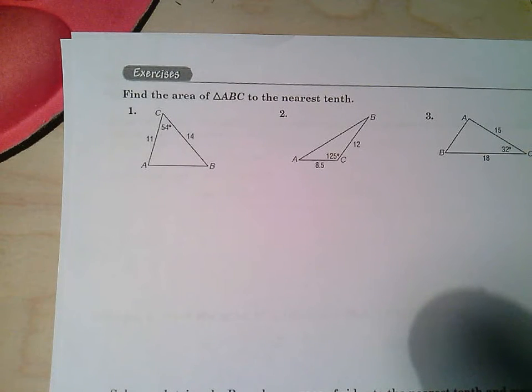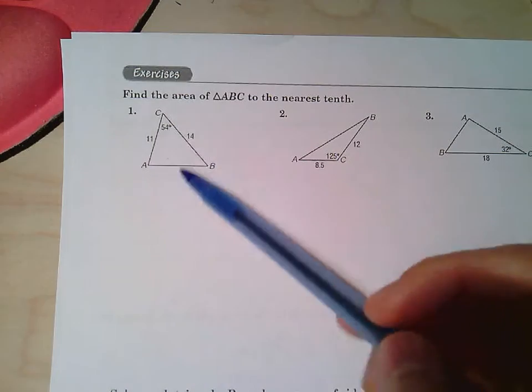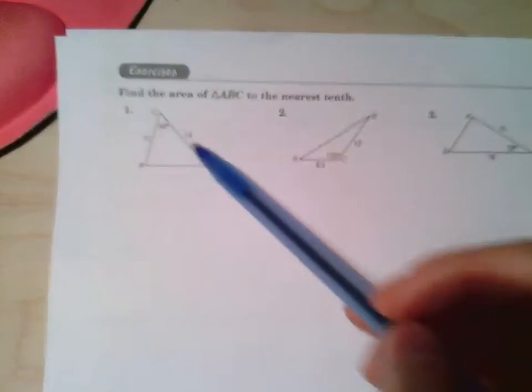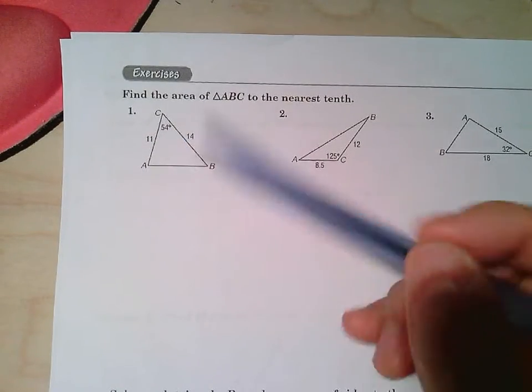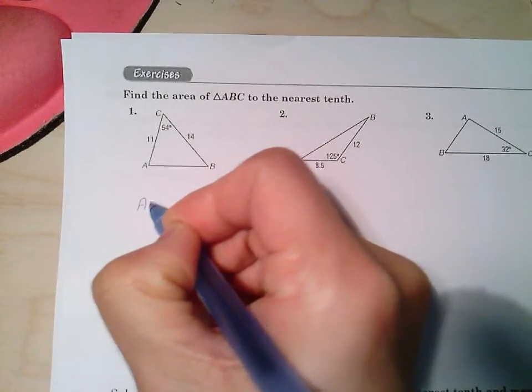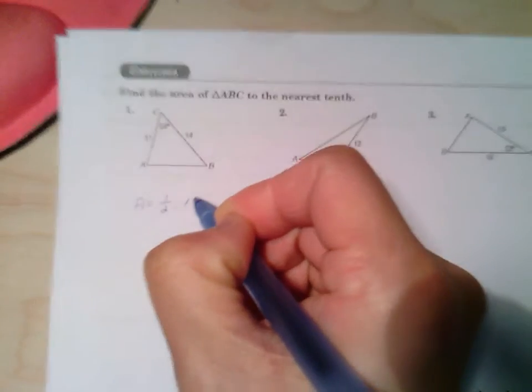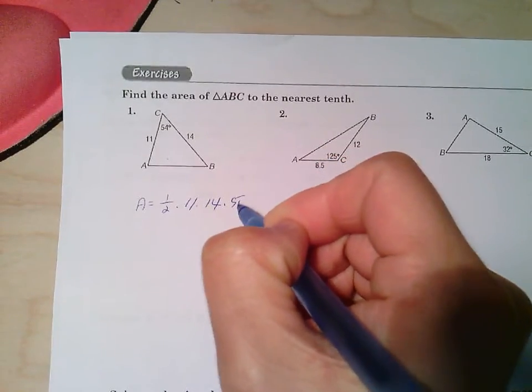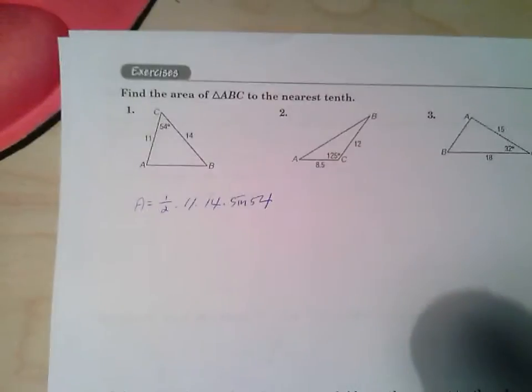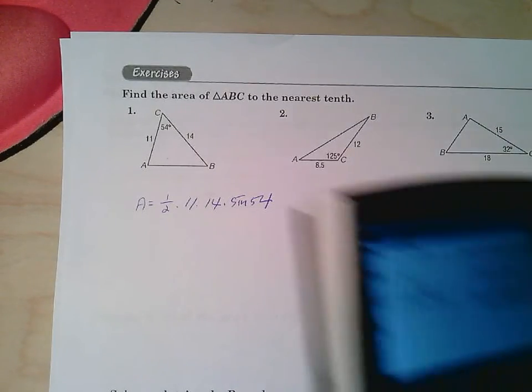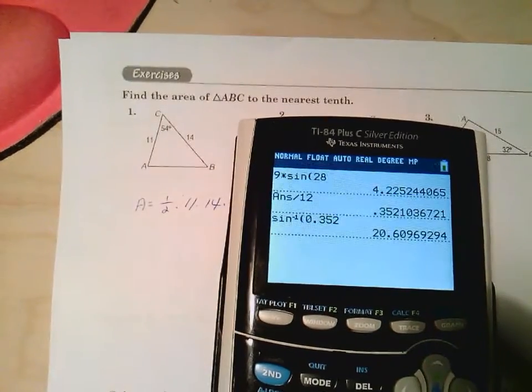Alright, this is the exercise problem. So find the area of triangle ABC to the nearest tenth. Okay, so let's check. What we're given is two adjacent sides with the included angle. So we can just plug in the formula, which is 1/2 times 11 times 14 times the sine of 54, right? And let's plug it into my calculator.